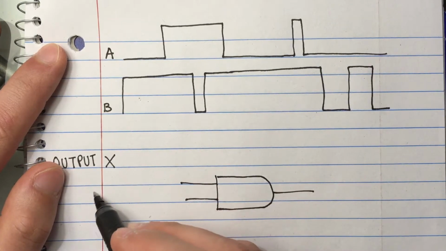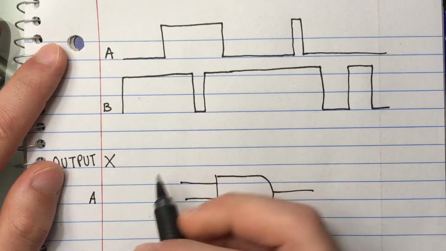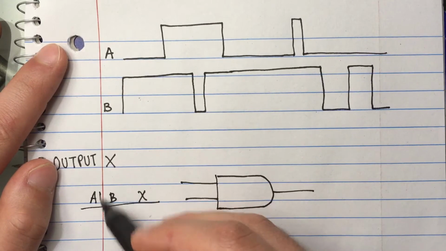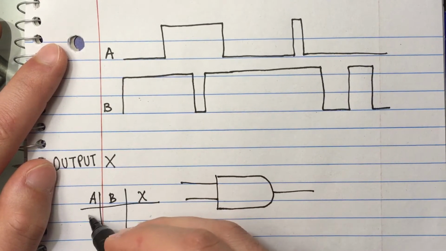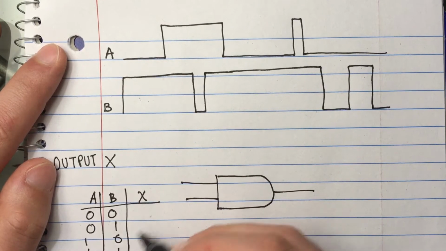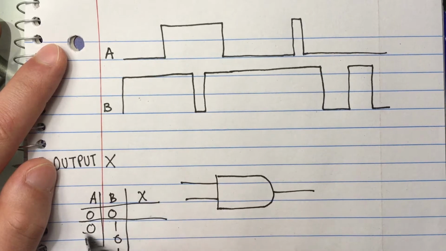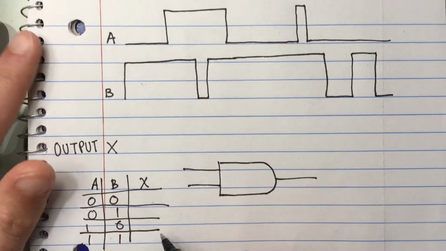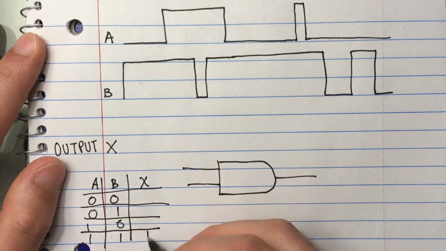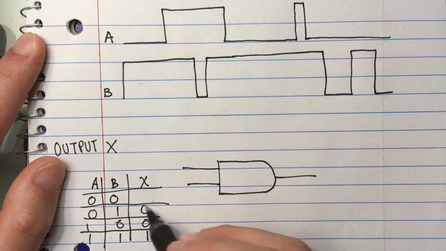And the corresponding truth table, let's say we have A and B as the inputs, and we're going to call the output X. With two inputs, you're going to have four different possibilities, four different cases. And for the AND gate, both inputs have to be 1 for the output to be a 1. So we have 1 here and the rest zeros.